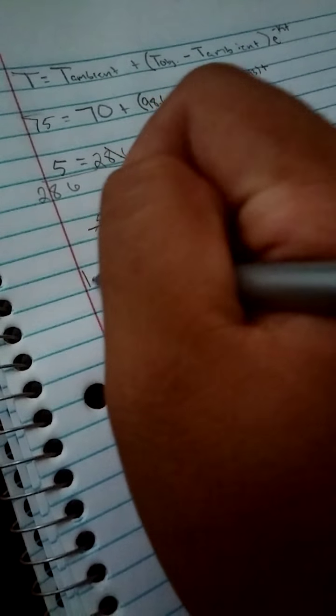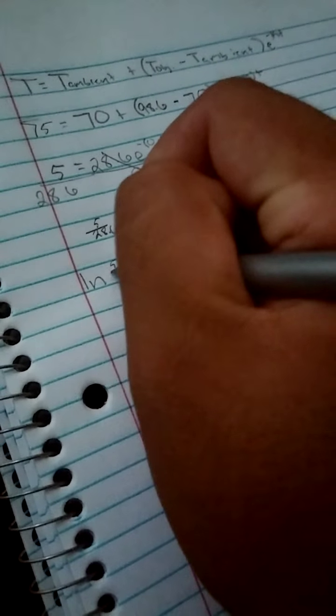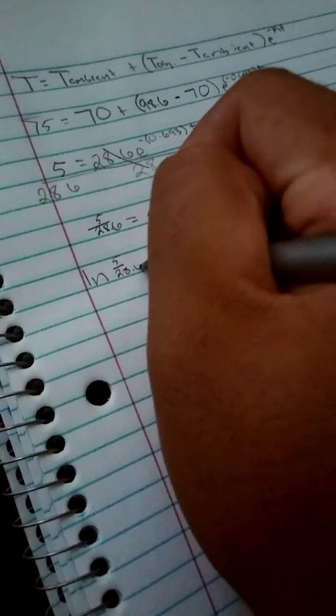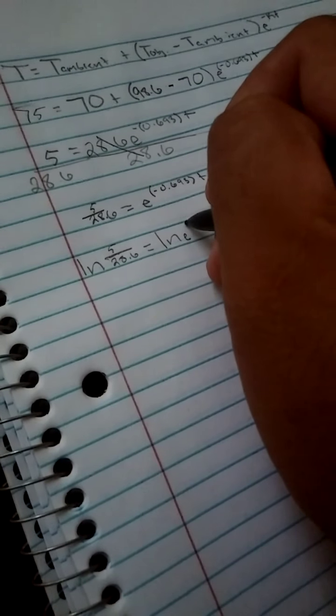To get rid of the e, we take the natural logarithm. So ln of 5 over 28.6 equals ln e raised to the negative 0.693 times t.